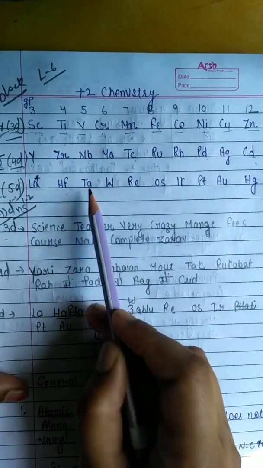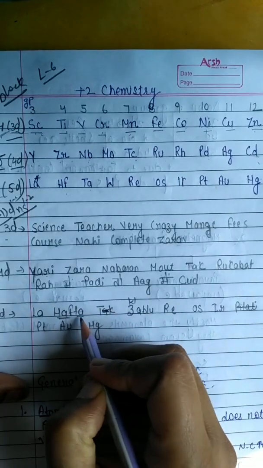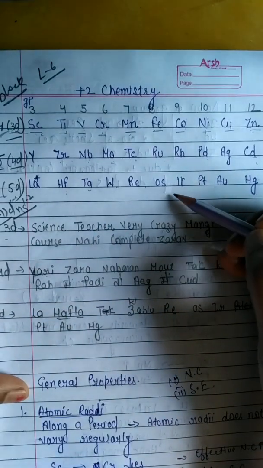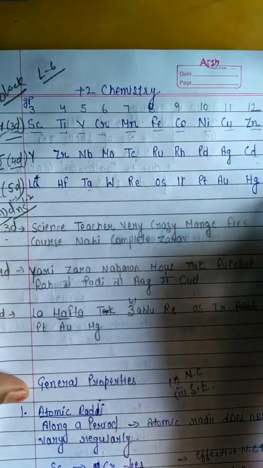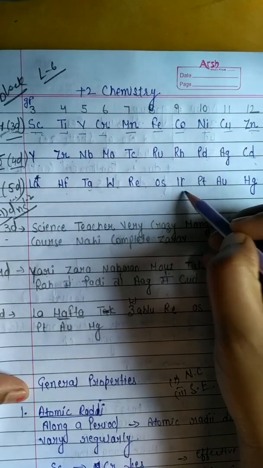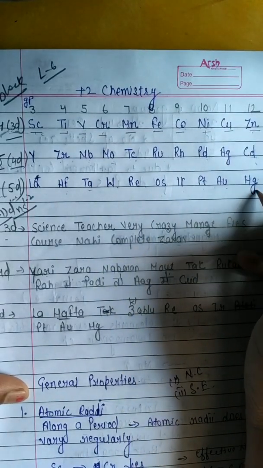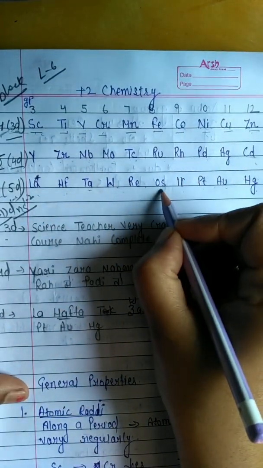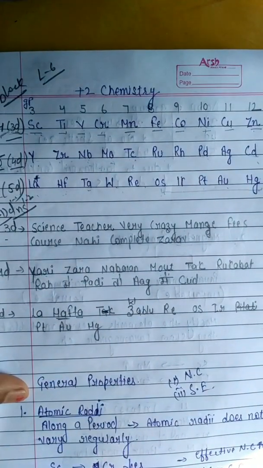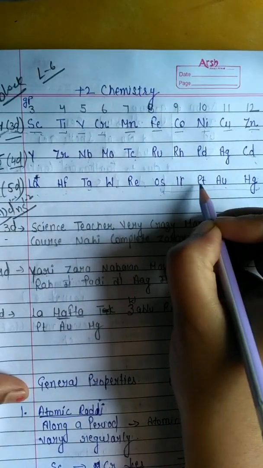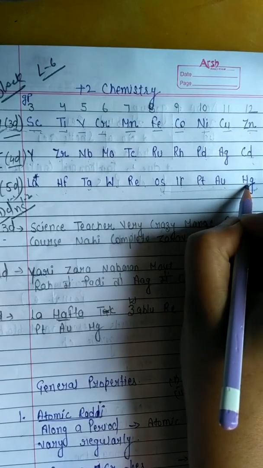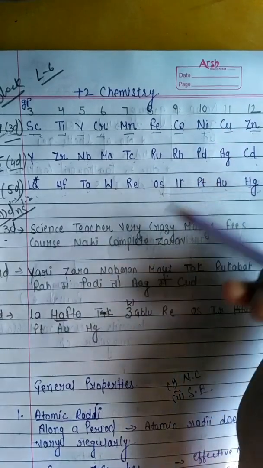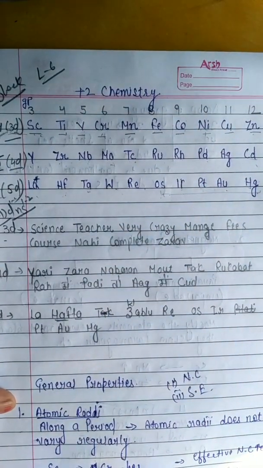La Hf Ta W Re. Then these are the most expensive metals: osmium, iridium, platinum, gold and mercury. This is a way to remember the transition D block elements.